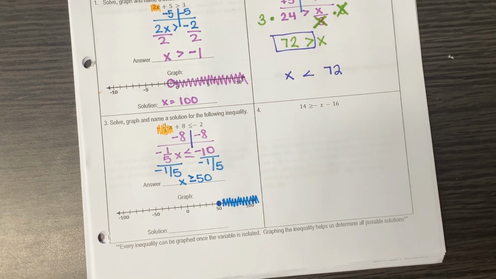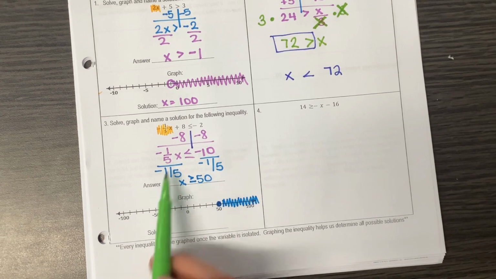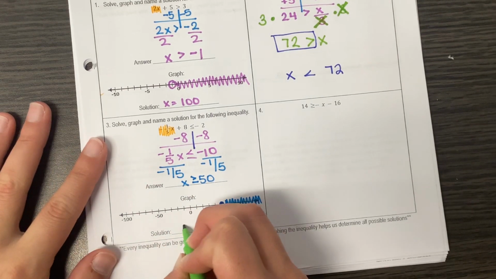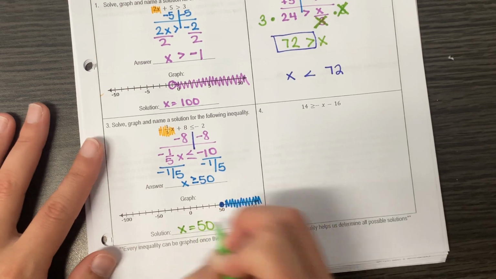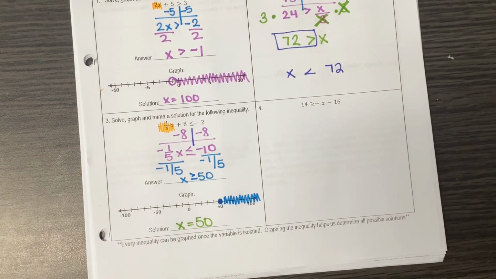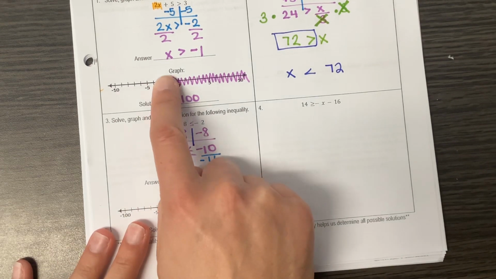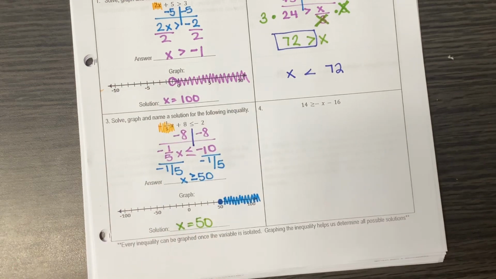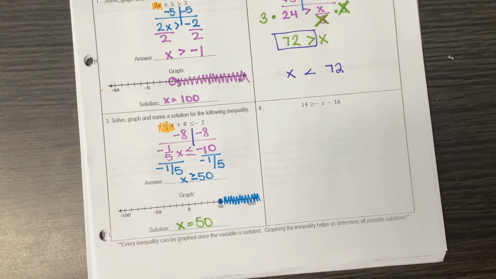And you can answer based on your statement or the picture. I like the picture when I have it. So I'm going to say x is greater than or equal to 50. Because your 50 is bubbled in, 50 is an answer, whereas up at the top, negative 1 was not an answer because it's opened. So everything that's shaded can be an answer.